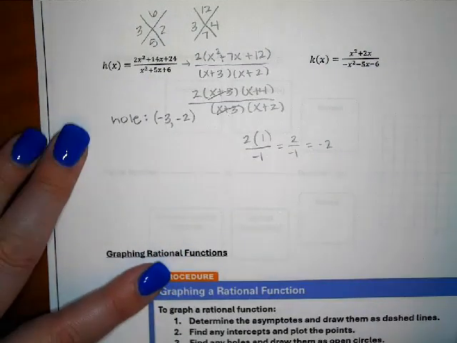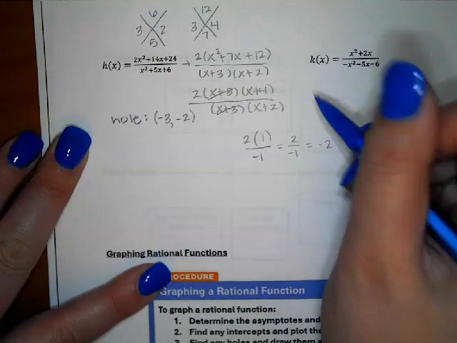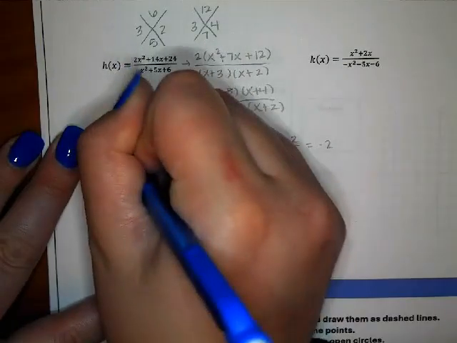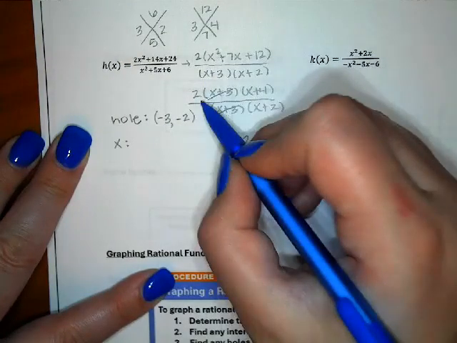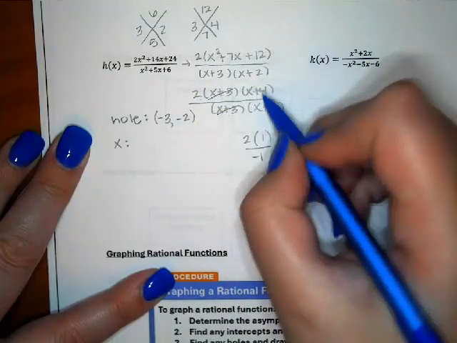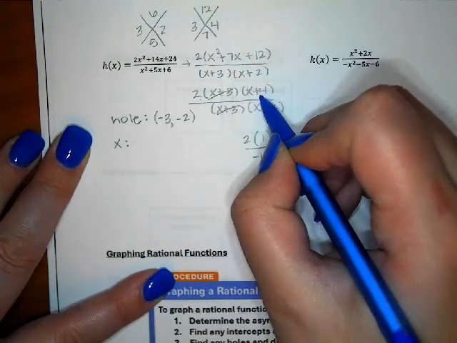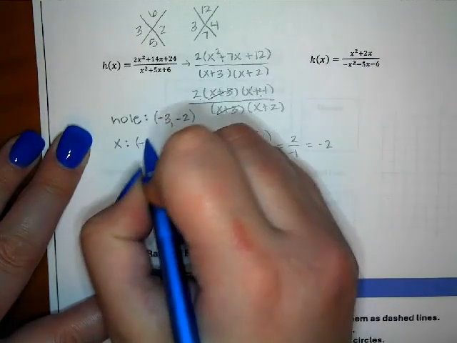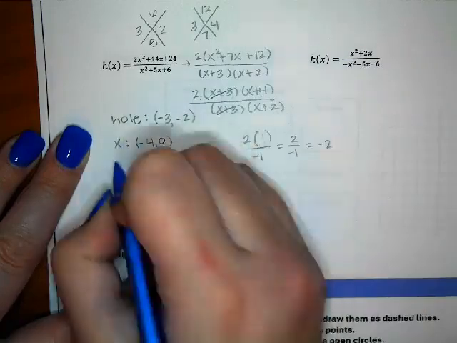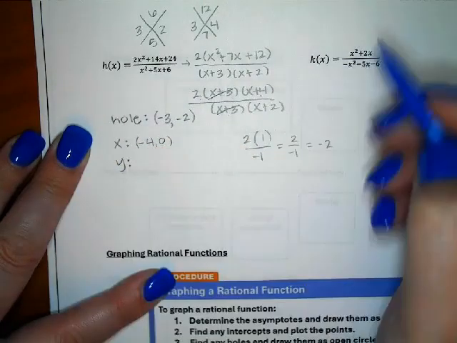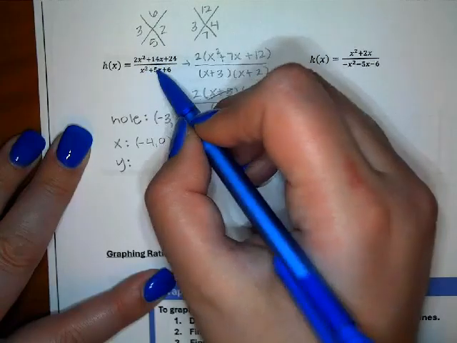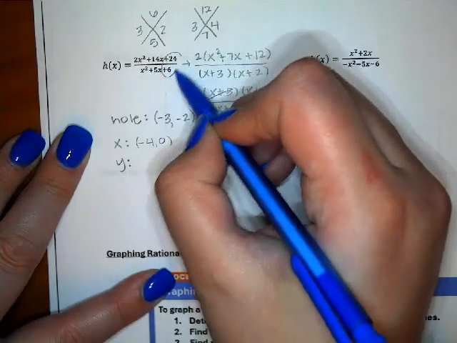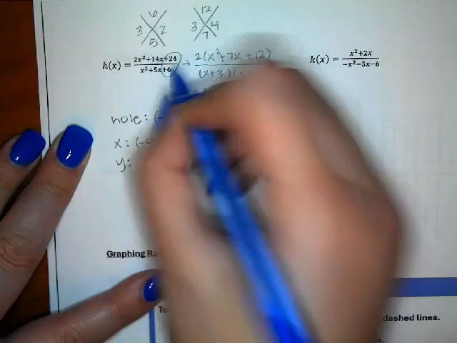All right, and then our x-intercepts are where the numerator is 0. So this doesn't help us at all, but we are going to have an x-intercept here at -4. And then y-intercepts are what you get when you've plugged 0 in for x and you look at the leftovers. So 24 over 6 is 4.